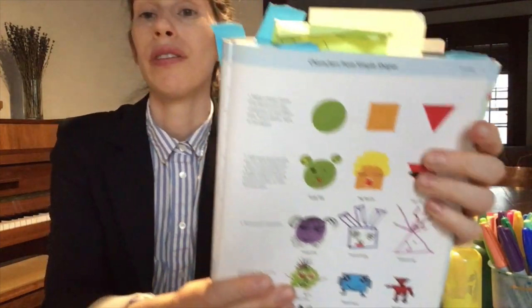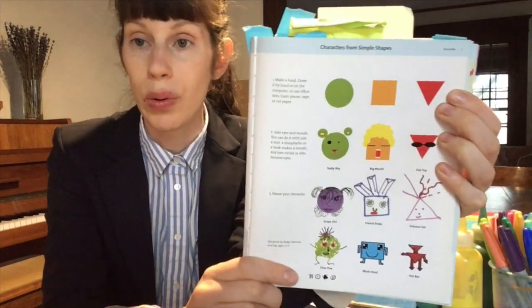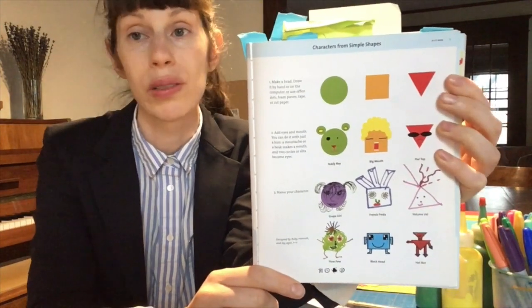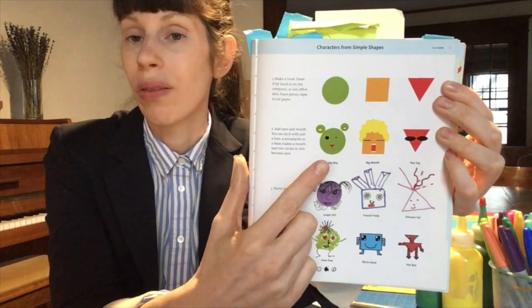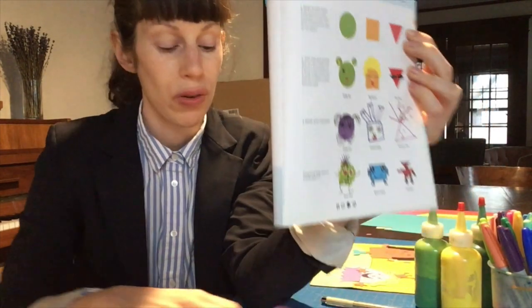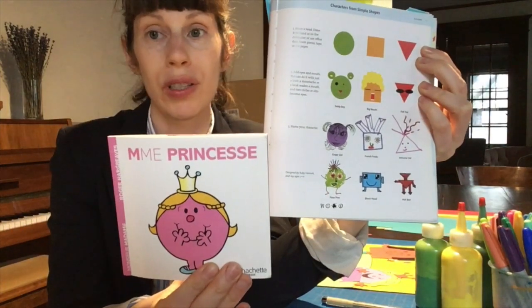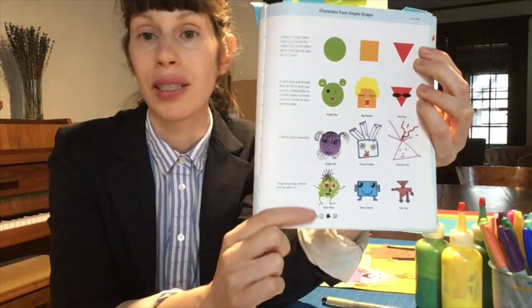For each member of your family, and yourself included, you're going to start with a simple shape. You could start with an oval or a rectangle as well if you'd like to. Then you're going to start adding things like hair, what defines their hair and their facial features. Of course, with these books, you keep the facial features really simple. And then you can add something that defines them.